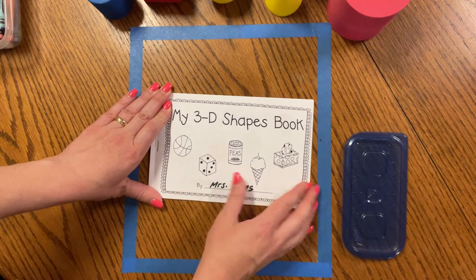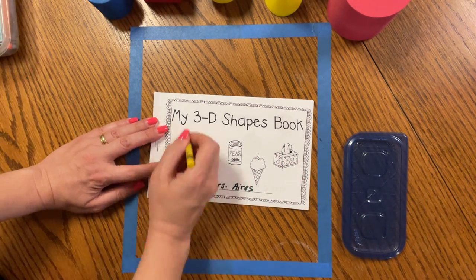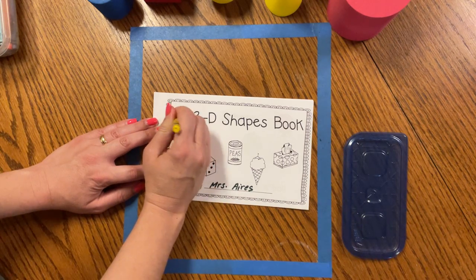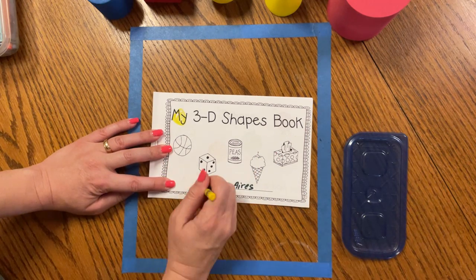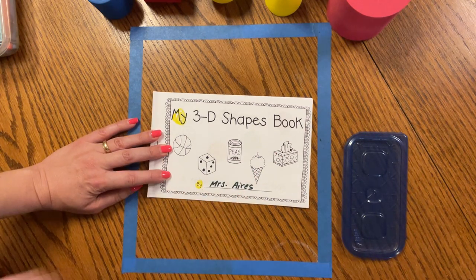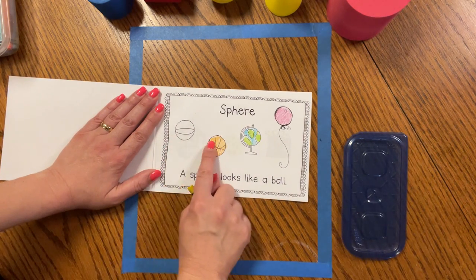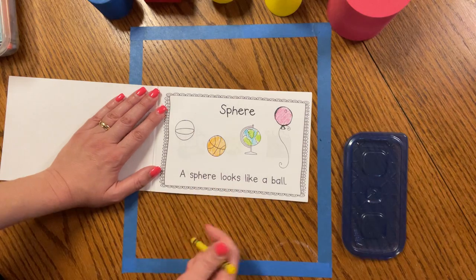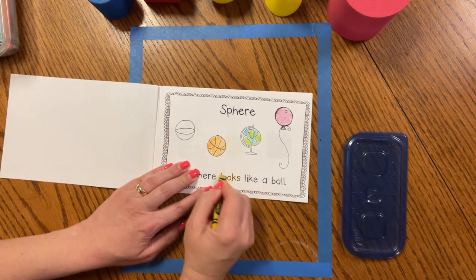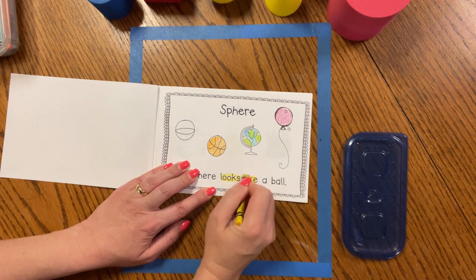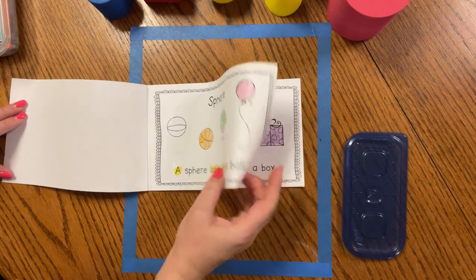Let's find some sight words, and as we find them, we can butter them up. My 3D Shapes book by, and your name. Okay. Sphere. Don't forget, here we have a sphere. A sphere looks like a ball. Great job, friends. Good reading.